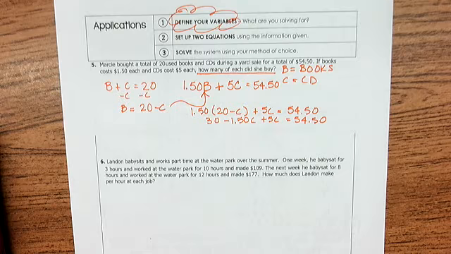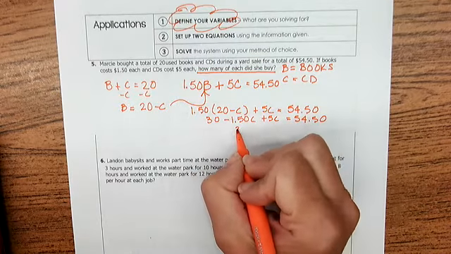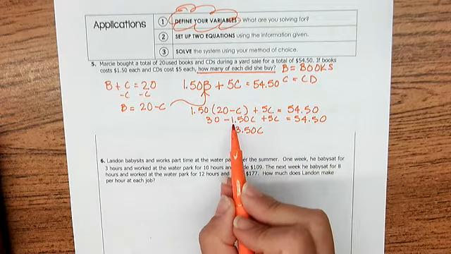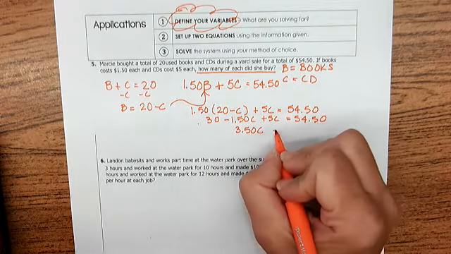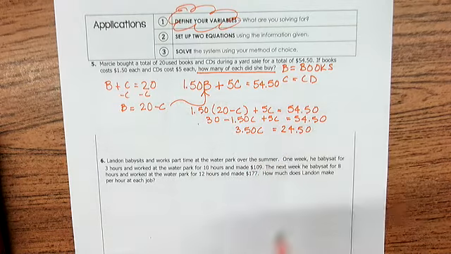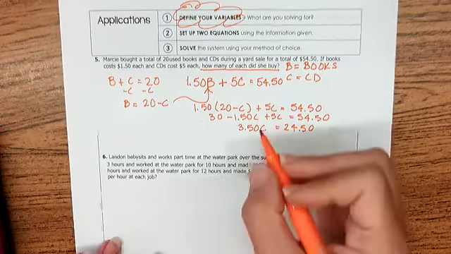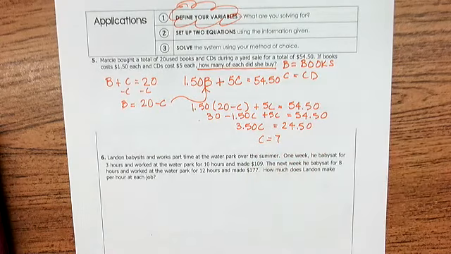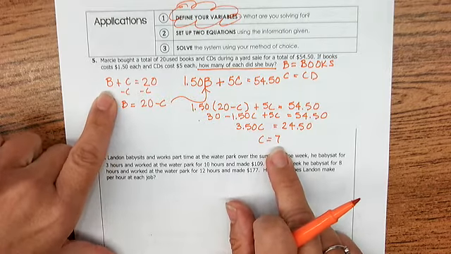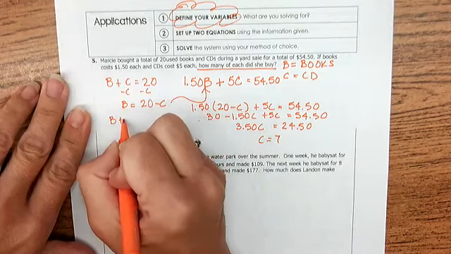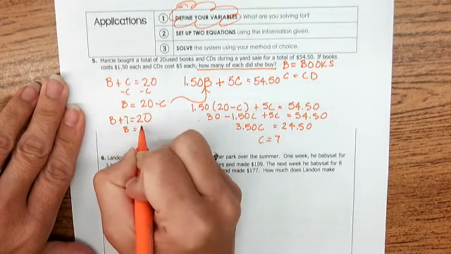Pause the video if you need to. This becomes 3.50C, negative 1.50 plus 5 is positive 3.50. Subtract 30 from each side, and you get 24.50. Divide both sides by 3.50, you get 7. If you're getting a decimal or a fraction, something's wrong. You're not buying a decimal number of books. You're not buying a fraction of CDs. So if she bought 7 CDs, that means she bought 13 books. Plug in. B plus 7 is 20. B is 13.